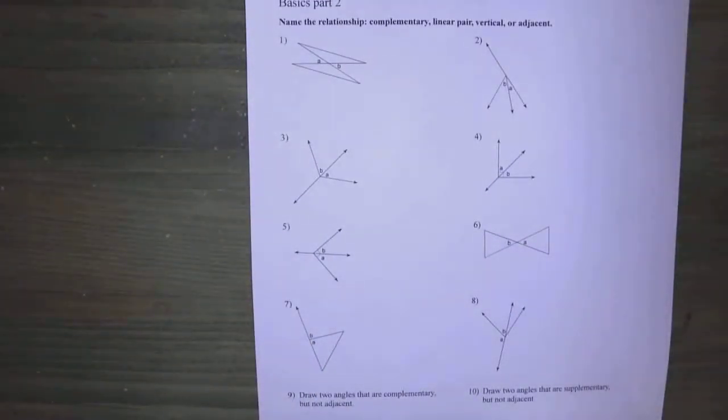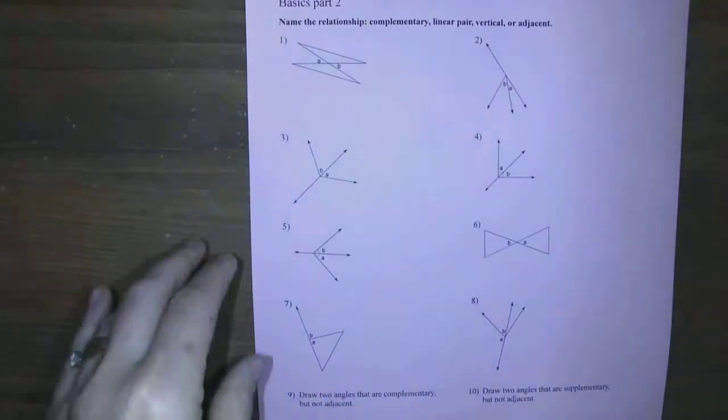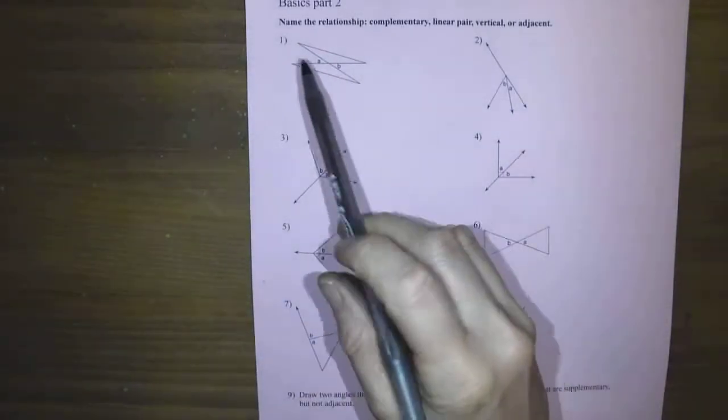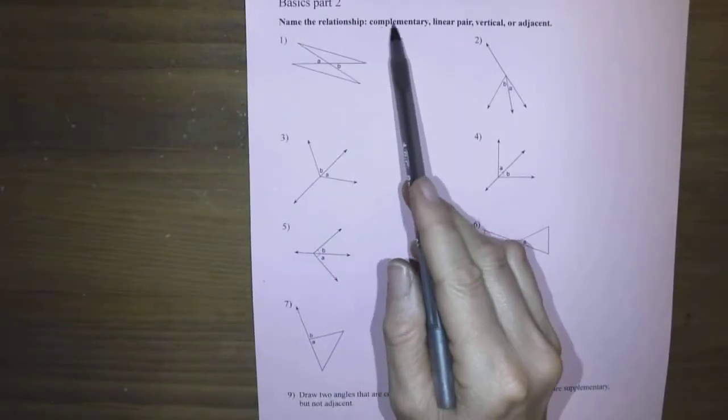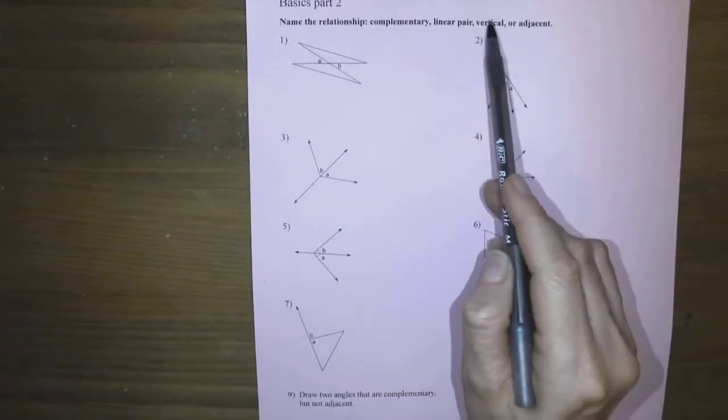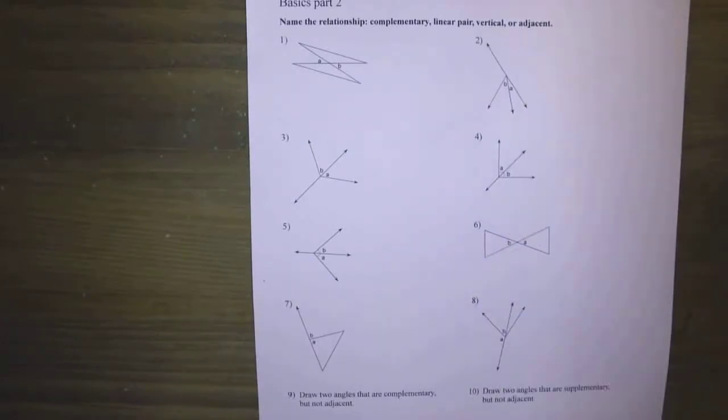In this section, we're going to review some of the things you may have had in other years. So pay attention and keep notes on your pink form. First section, name the relationship. Is it complementary, linear pair, vertical angles, or adjacent angles?